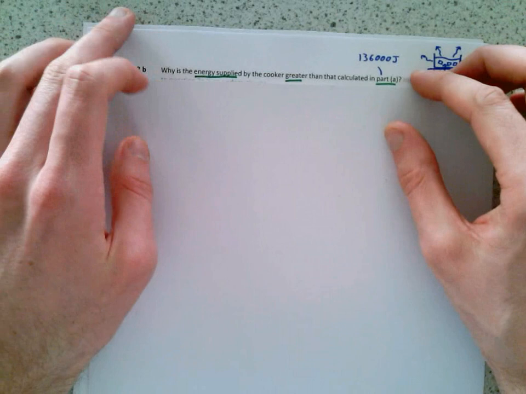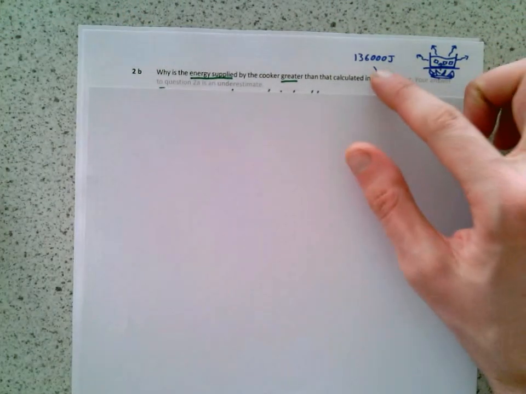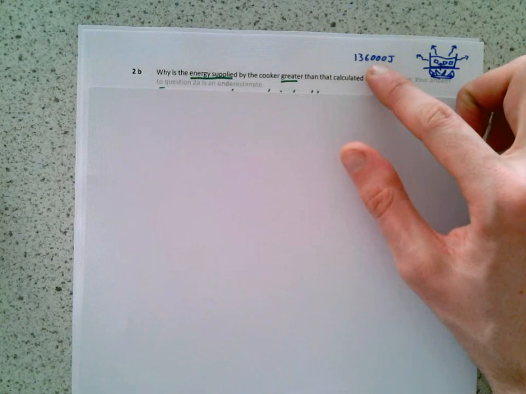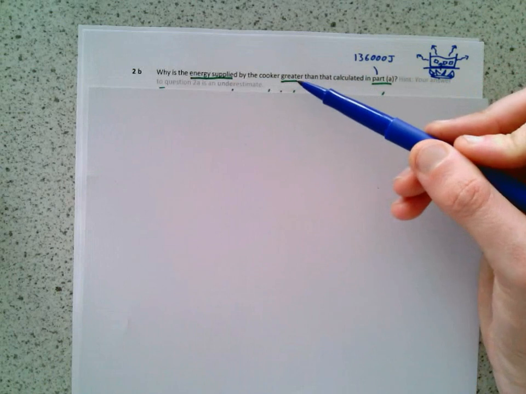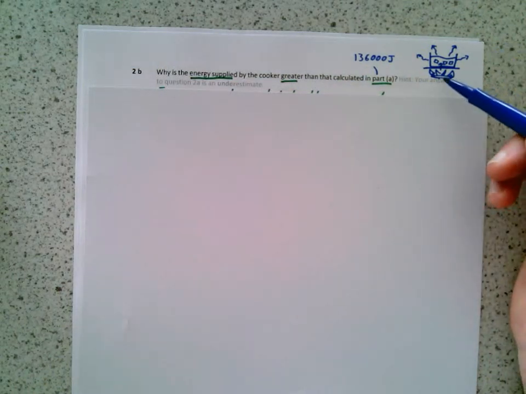2b. Why is the energy supplied by the cooker greater than that calculated in part A? So we calculated it to be 136,000 joules. It's saying that the cooker is supplying more energy than that. So if we think about our cooker and the thermal energy being supplied by the cooker on the hob, and here's my pan of potatoes boiling away, we're supplying energy to that water.